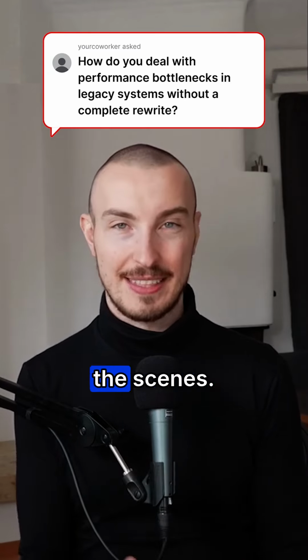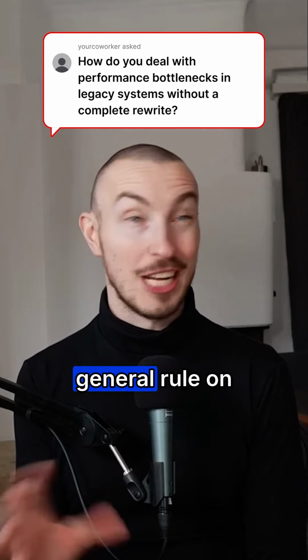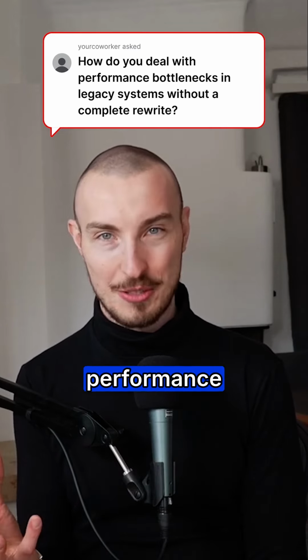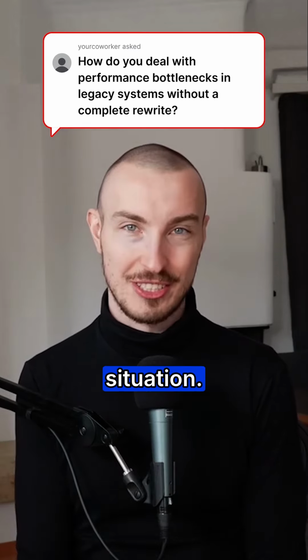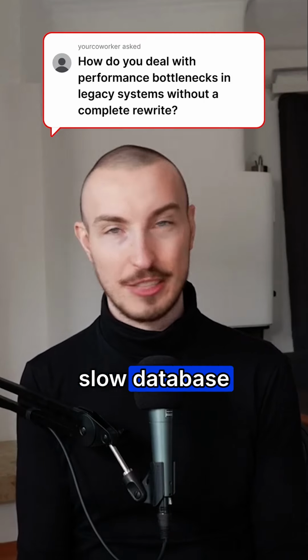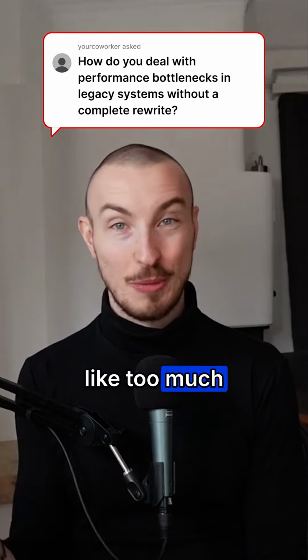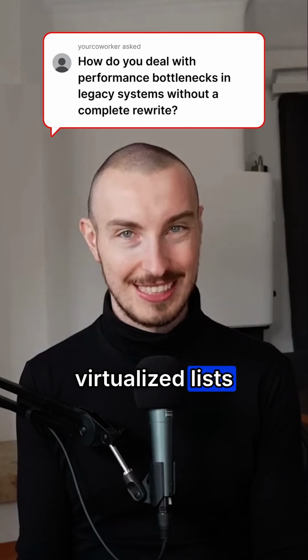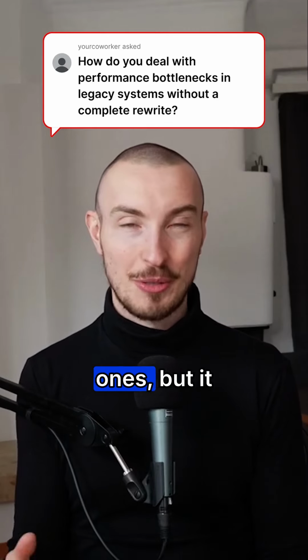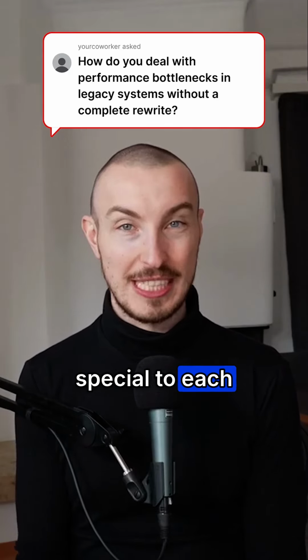fast behind the scenes. And there is no general rule on how to fix any performance bottleneck because it really depends on your situation. So the things that I mentioned earlier, like slow database queries or too much rendering, not having virtualized lists or whatever, those are just very common ones, but it is really very special to each individual problem.